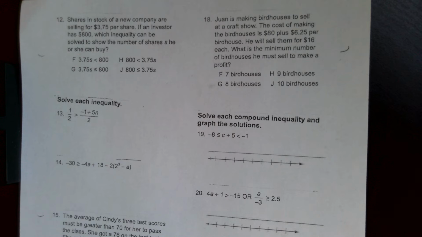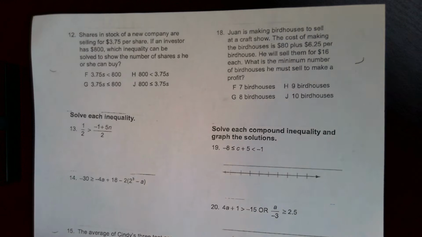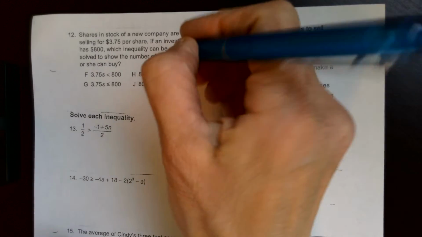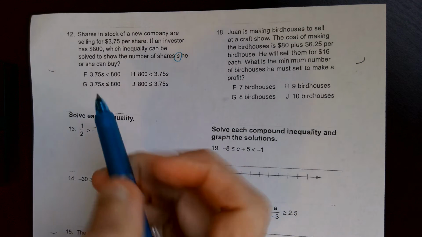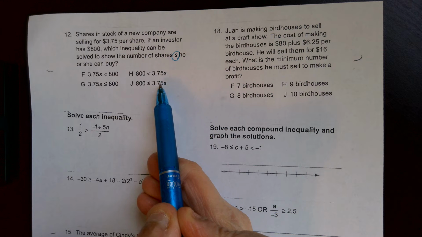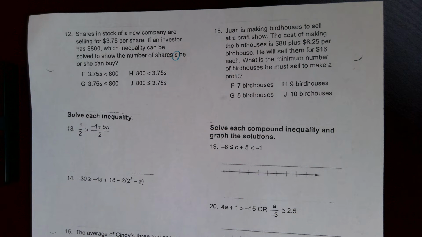All right. Shares in stock of a new company are selling for $3.75 per share. If an investor has $800, which inequality can be solved to show the number of shares S he or she can buy? Okay, so he has only $800. So when they take the $3.75 per share, and remember the share is right here, it's S. So they're going to multiply this times the S. And they do that in every one of these. But the question is, he only has $800. So he can't go over that.